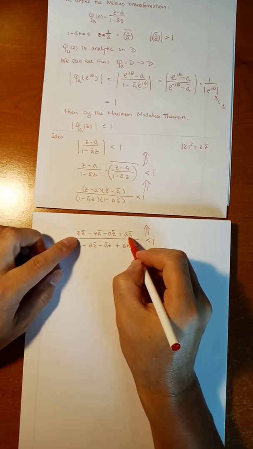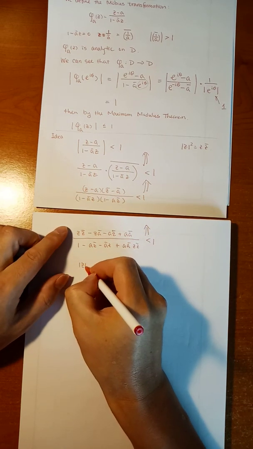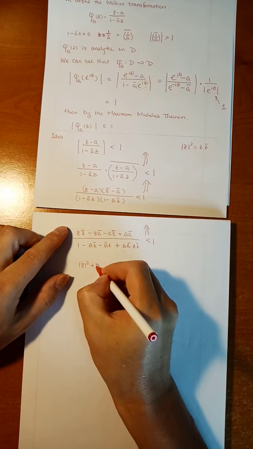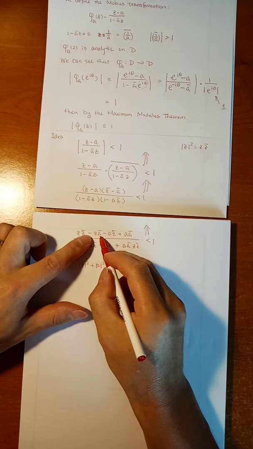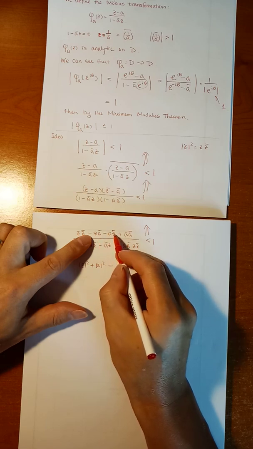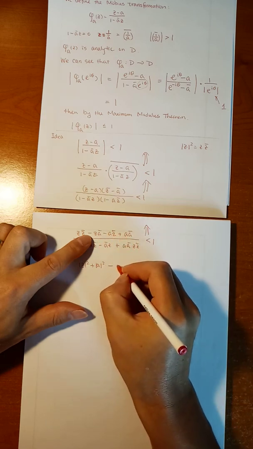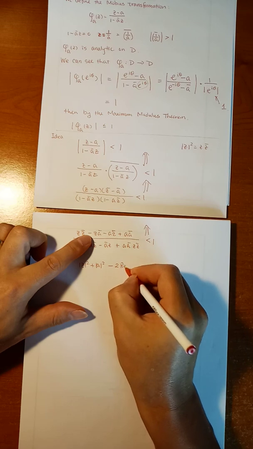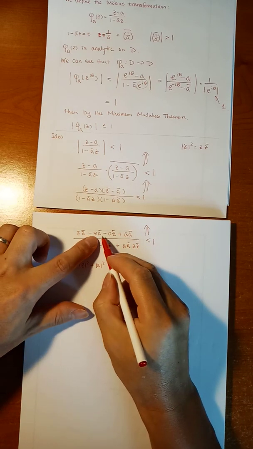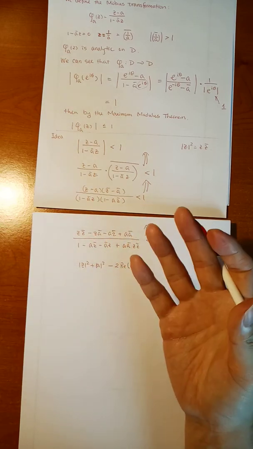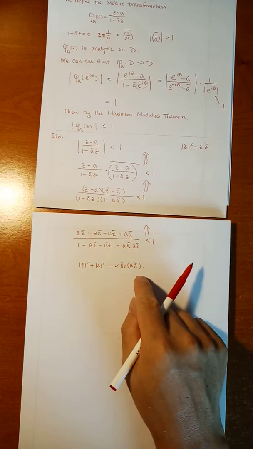This is z z bar, a a bar, that is, the absolute value of z squared plus the absolute value of a squared, minus z a bar plus a z bar, which is twice the real part of a z bar. They are complex conjugates of each other. You add them together, you only get the real part.